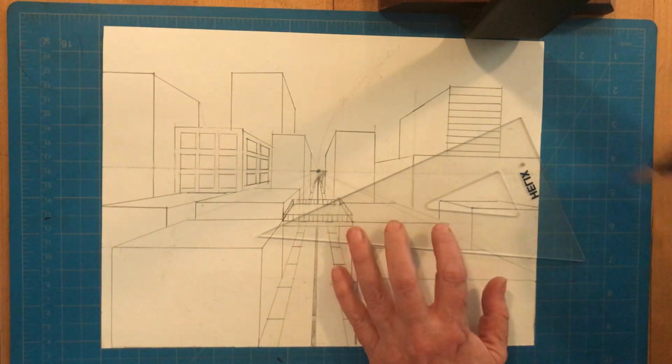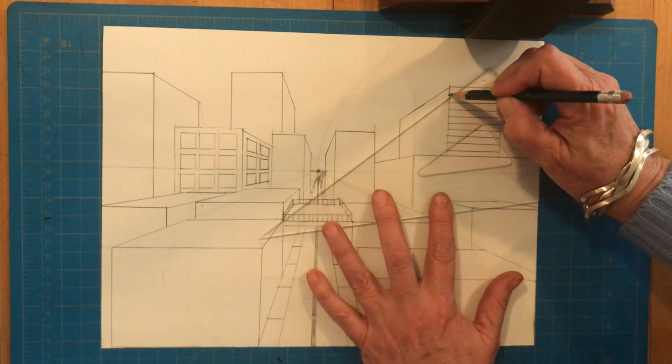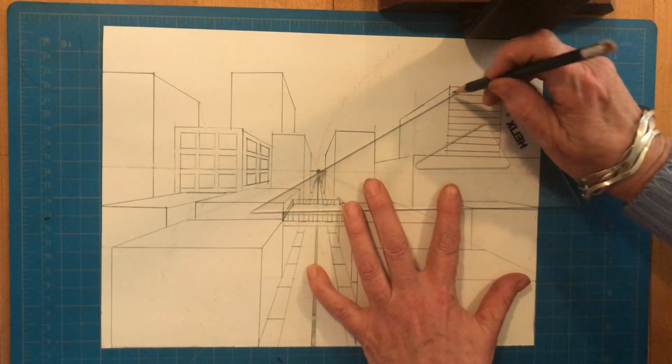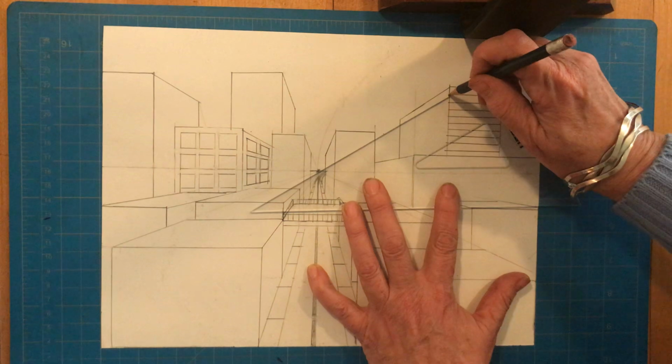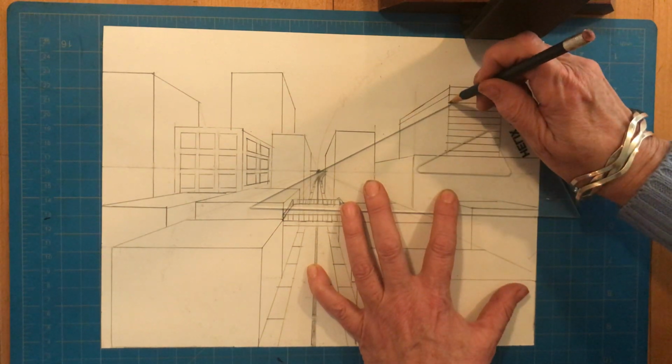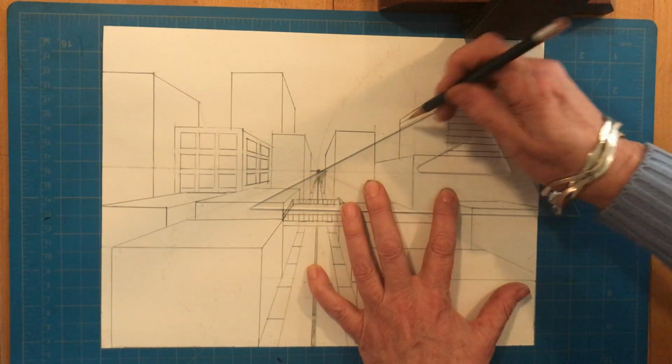Now you guys can get out your paper and you could draw this with me. What I would do is, if I was doing this, I would draw a little section, watch the video, and then stop and do mine. And then watch a little bit more, and then do mine.